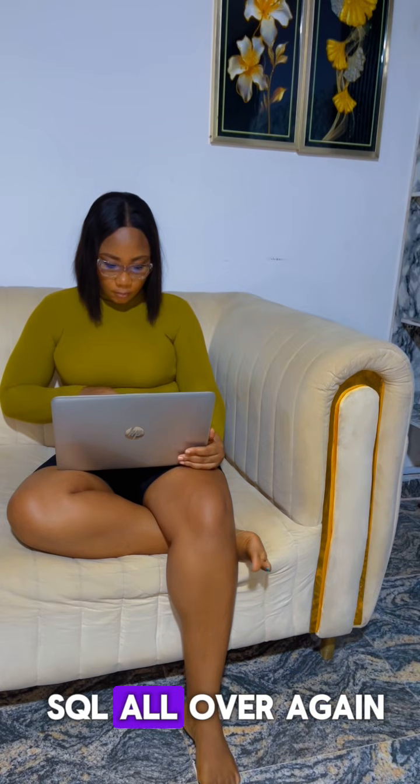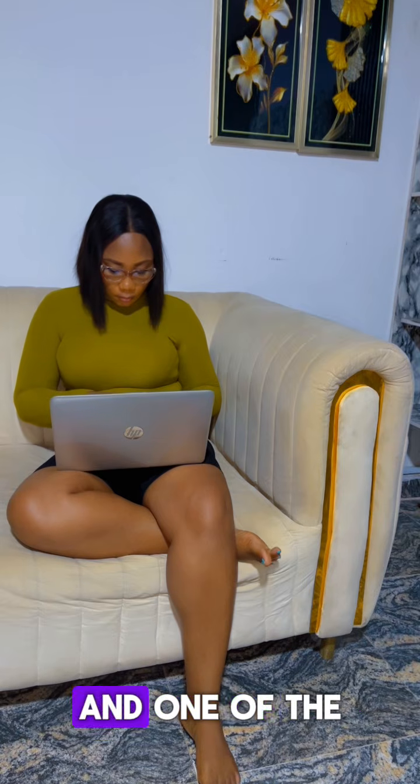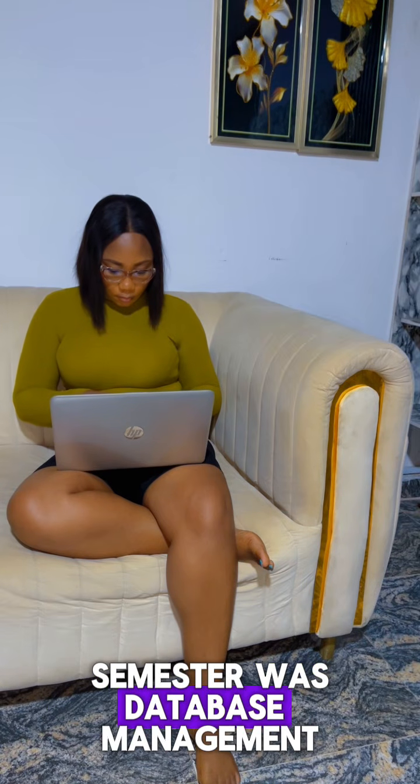If I were learning SQL all over again, this is the first concept I would want to understand. So I'm currently running my master's, and one of the courses I took last semester was database management.